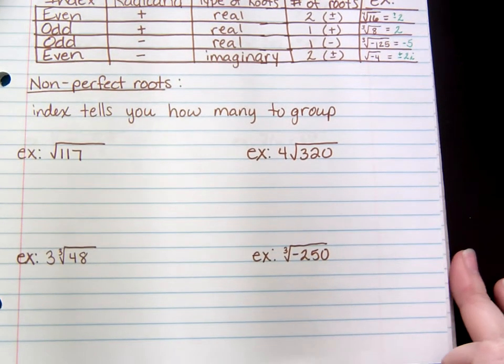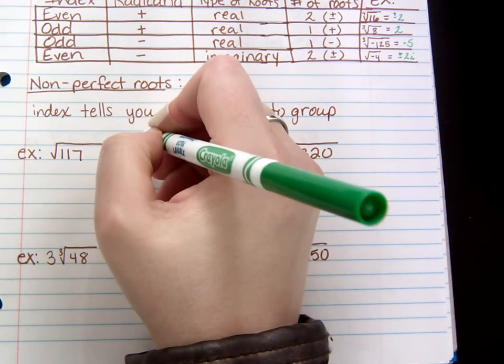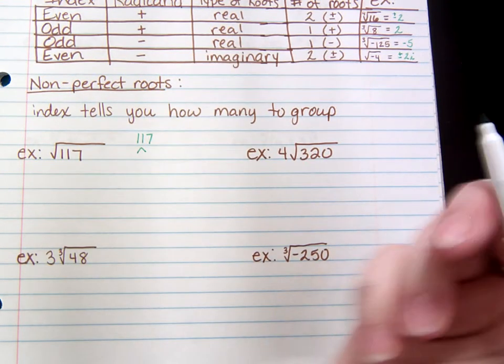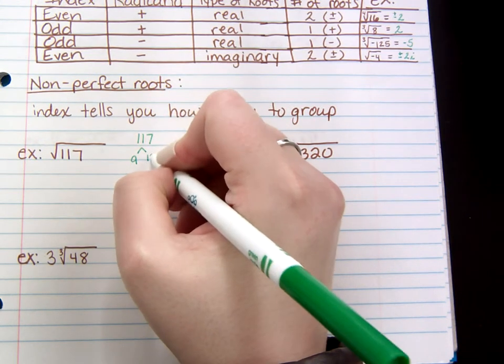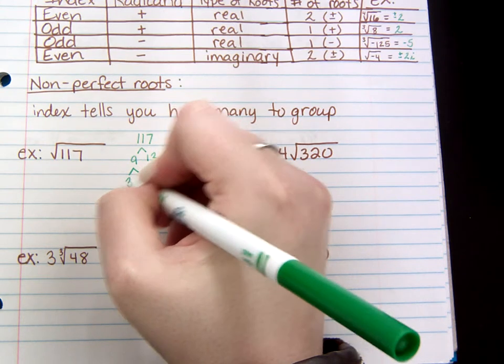So let's take the square root of 117, for instance. If we have the square root of 117, you're going to start by breaking the number down into its primes. Now, 117 is 9 times 13. 9 breaks down into 3 times 3.